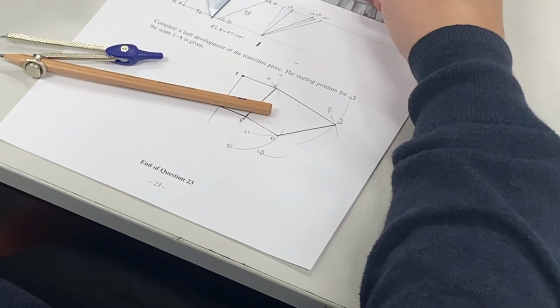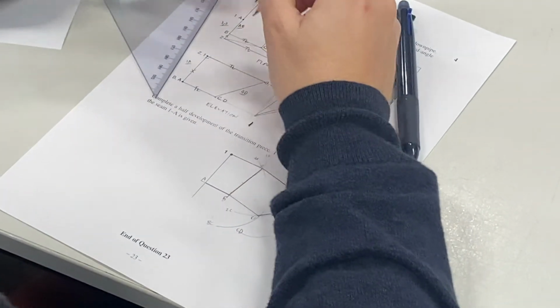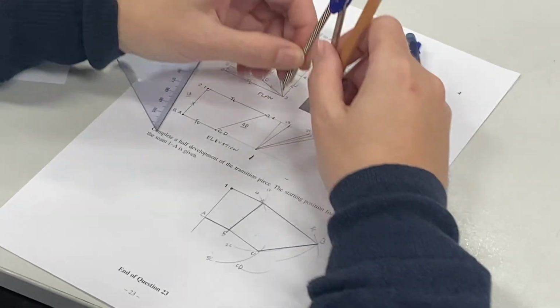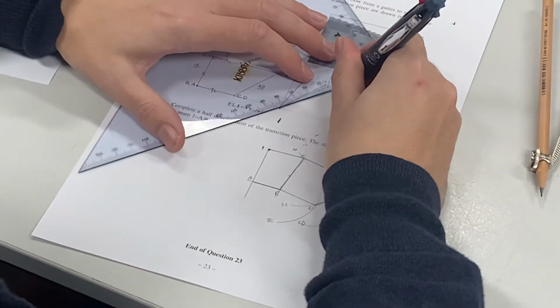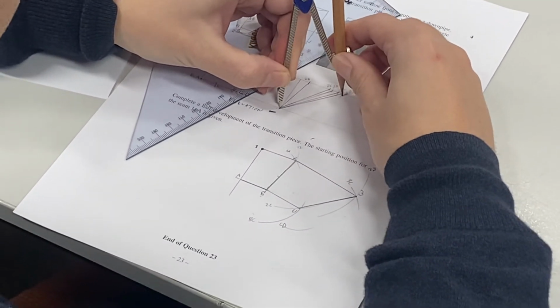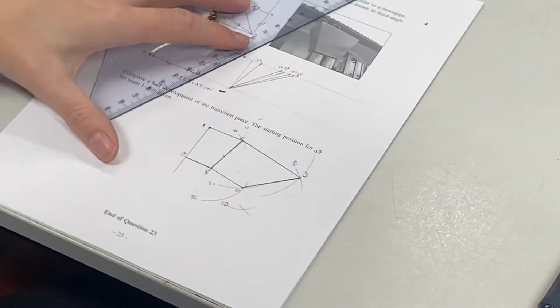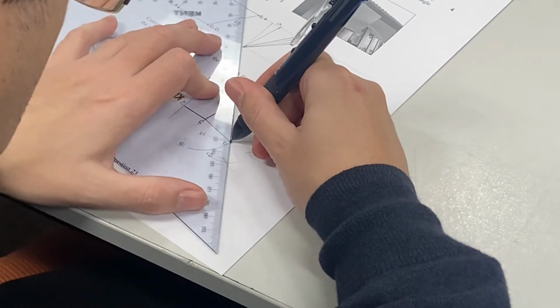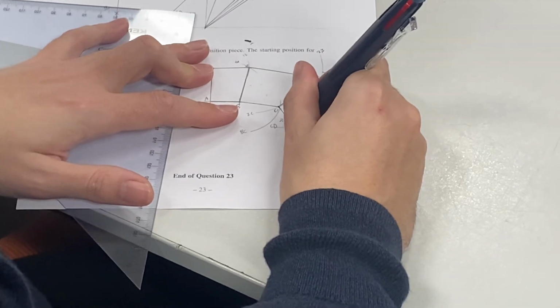And then we need to find 3D. So 3D is this line. The advantage of labeling things is if you make a mistake and you have to rub things out, you've got those values and you know what you're doing. That was 3D and D.